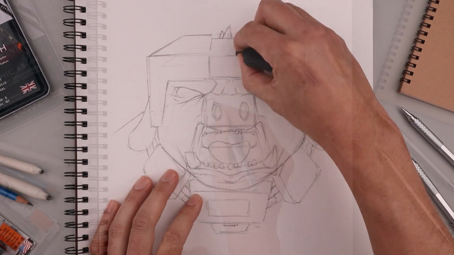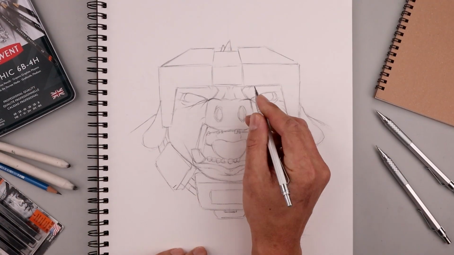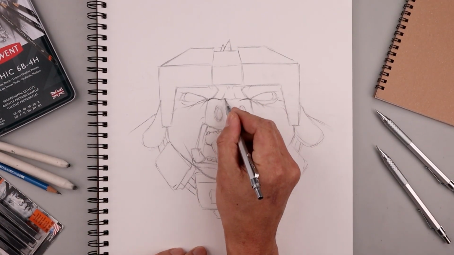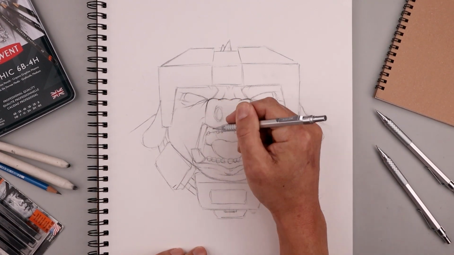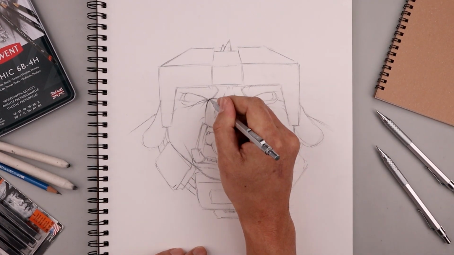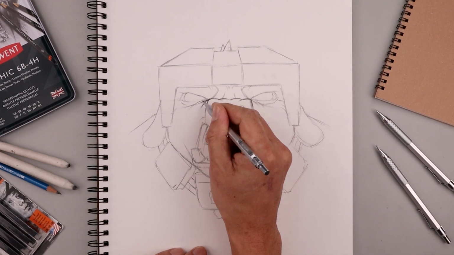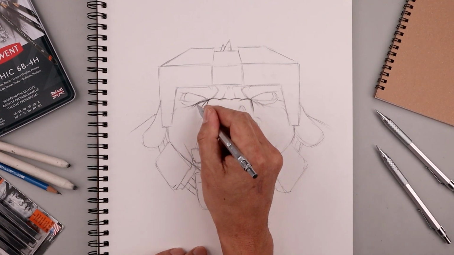Now I'm going to switch to my thicker pencil. This is my 0.9 millimeter. I'm going to add some contrast and more detail. So starting back at the nose, just working our way around the perimeter and enhancing some of this detail around the wrinkles.